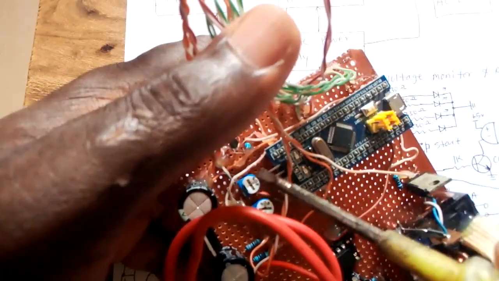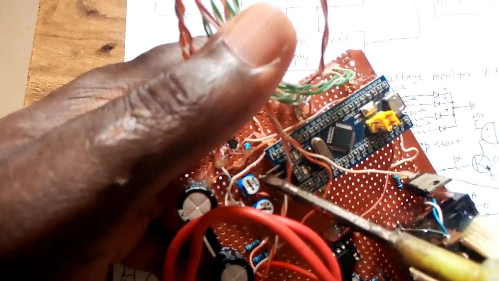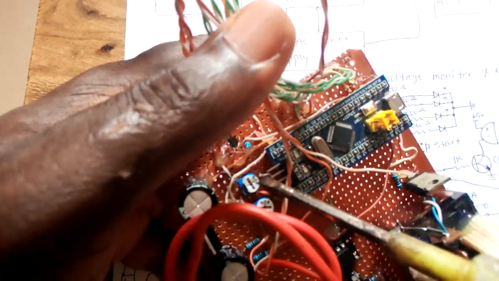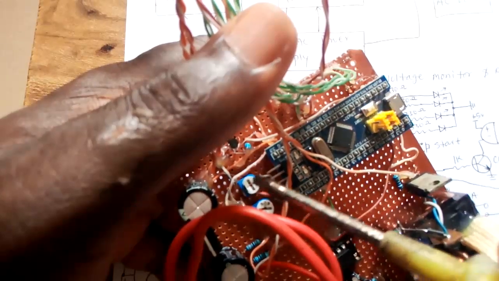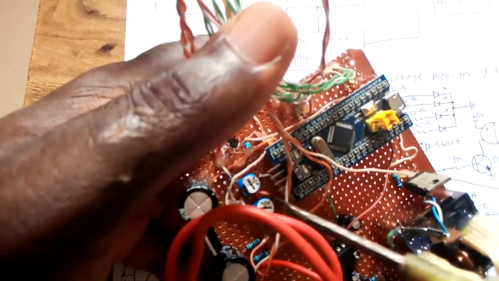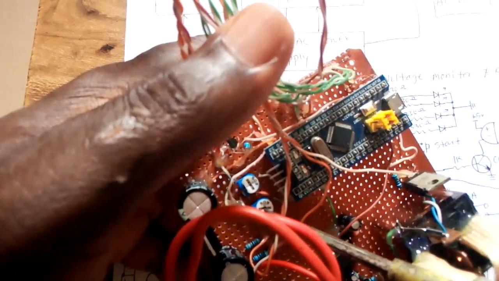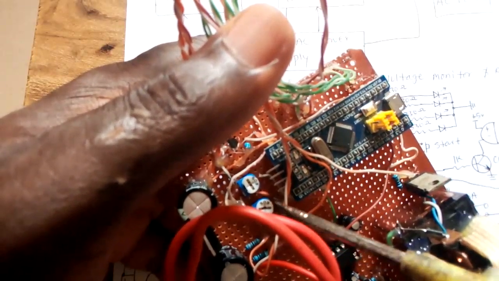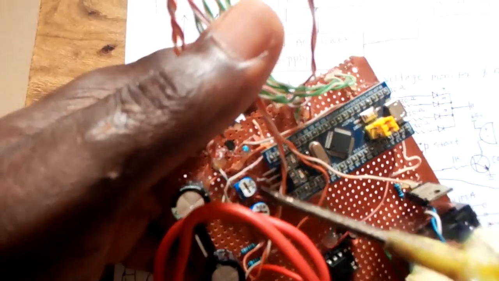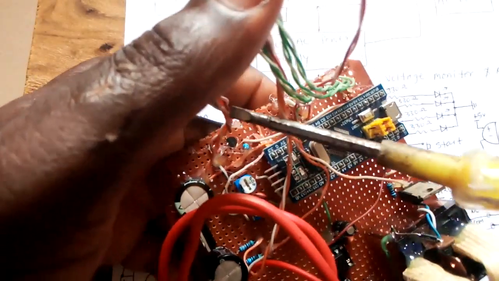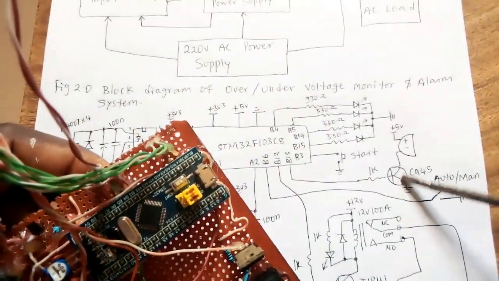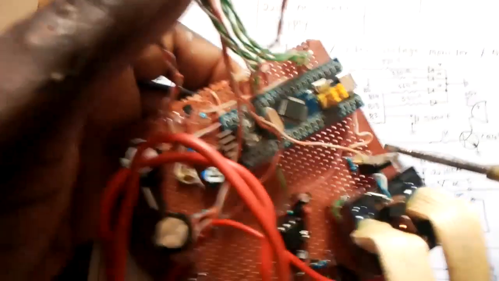If it is 230, I can set it to sense high voltage, or if it is 250, it will depend on which range. Here too I can adjust whether it is 90 or 80 volts as the reference point. You can set the range yourself. This is a transistor we have here, for my buzzer.